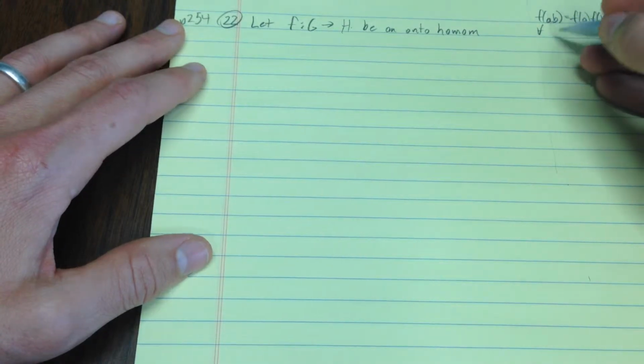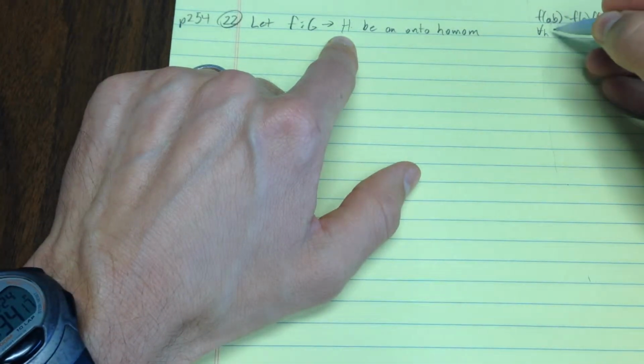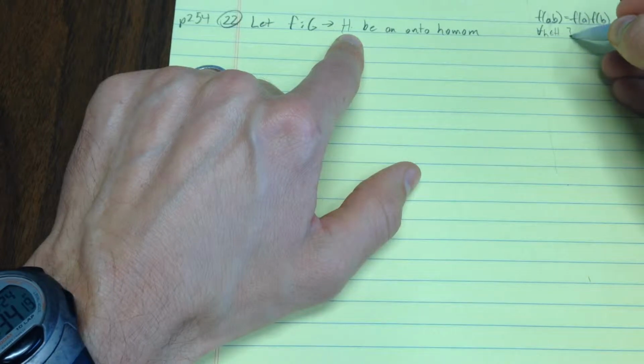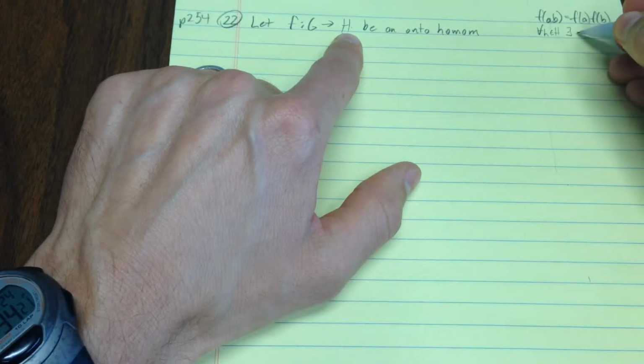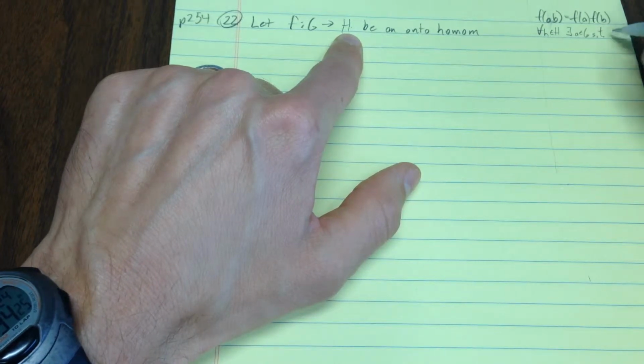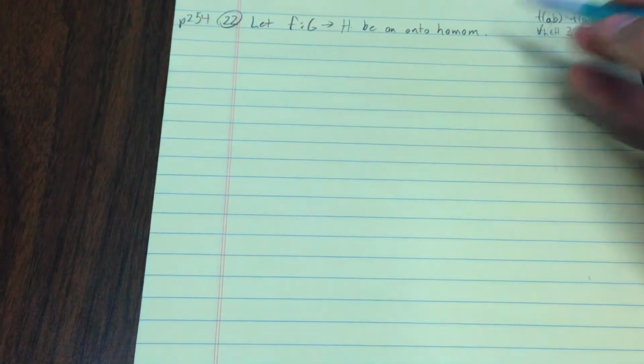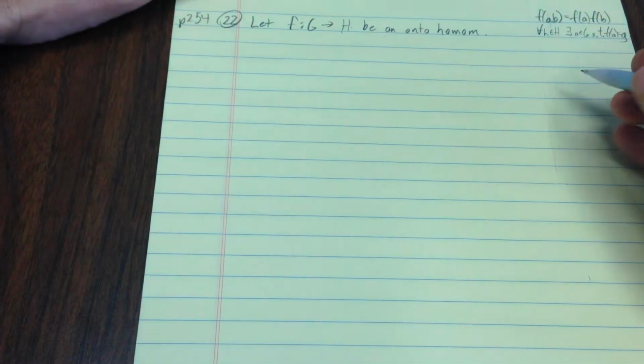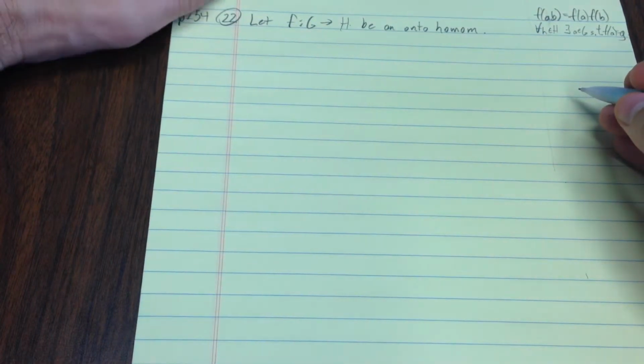We also know for all, let's say, H in H, there exists A in G such that F of A equals H. Okay, so it's really important to think about what you have, get these facts oriented, then you can play with maximum power.